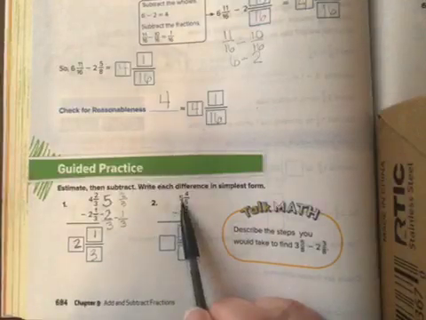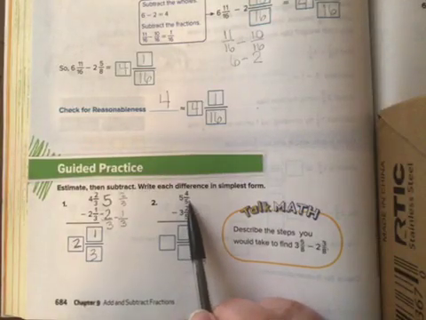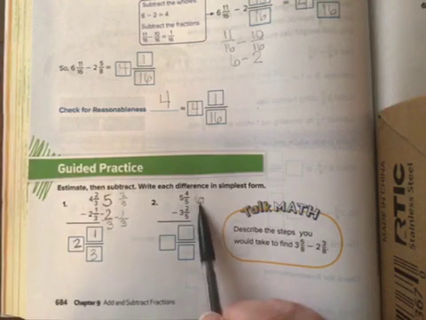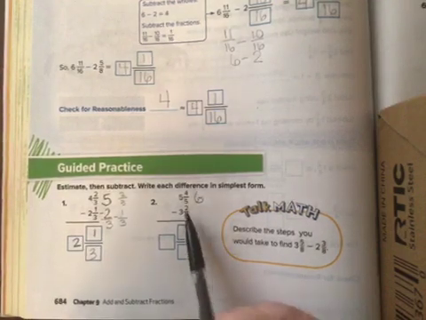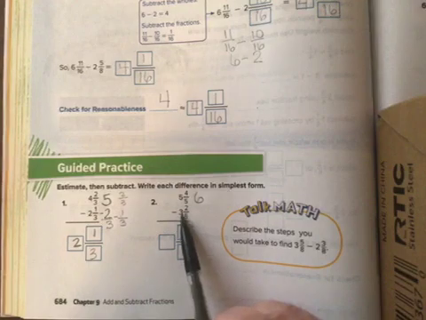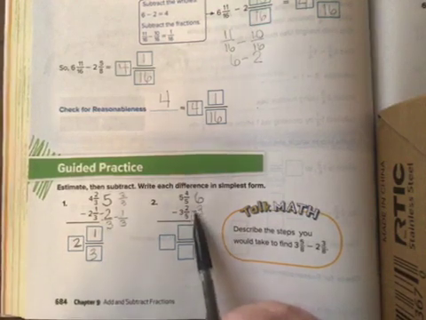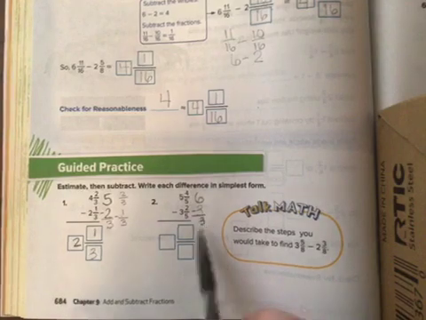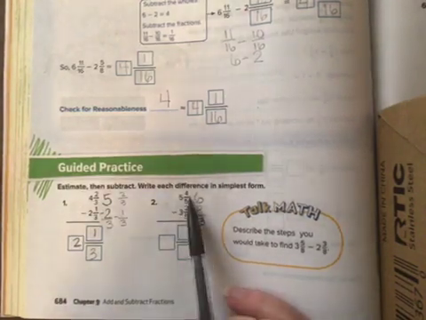Look at number 2 with me. 5 5/4. Well, 5/4 is greater than a half, so I'm going to round that 5 up to 6. 2/5. 2/5 is less than 1/2, so I'm going to round 3 2/5 down to 3, and I get an estimate of 3. Let's subtract our fractions.